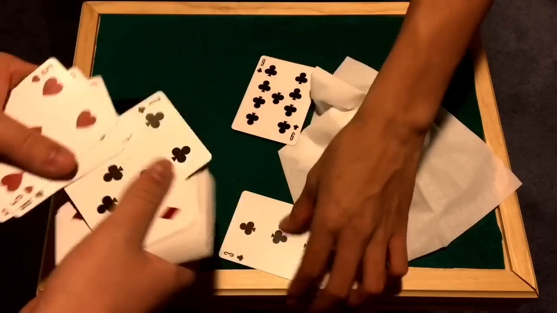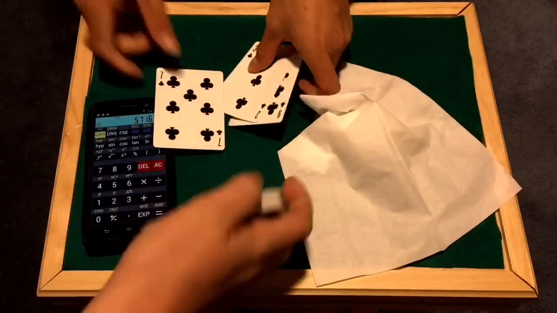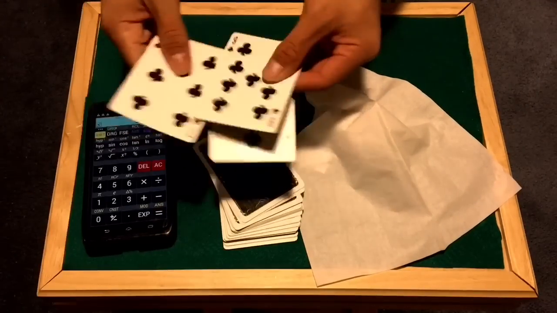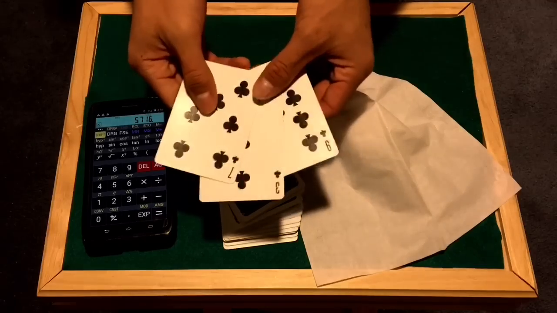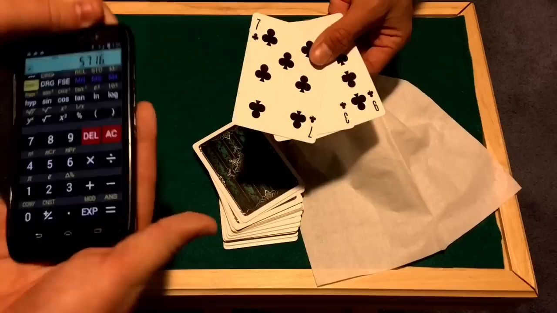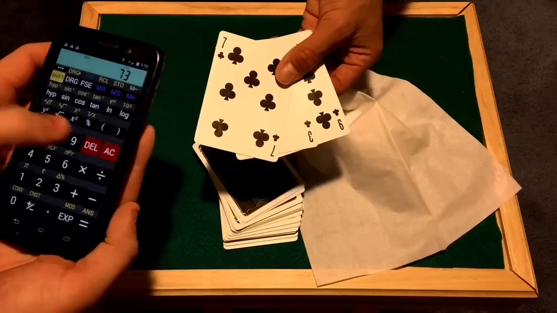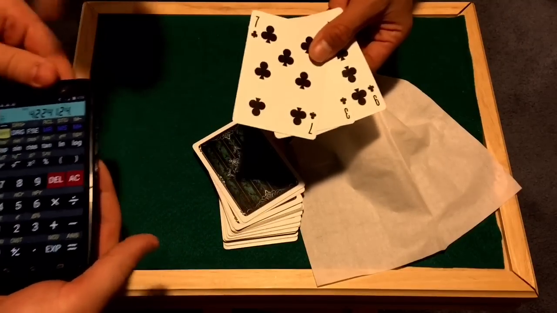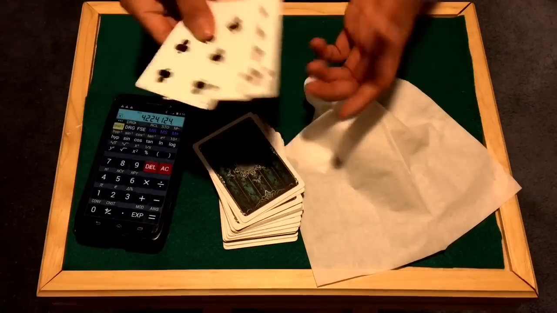Okay, so we got 3, 9, and 7, okay? What order do you want to type these in? 7, 3, 9. 7, 3, 9, perfect. So we'll go ahead, you type it in, 7, 3, 9. Now hit multiply again. And you can actually see the numbers are actually multiplying, okay?